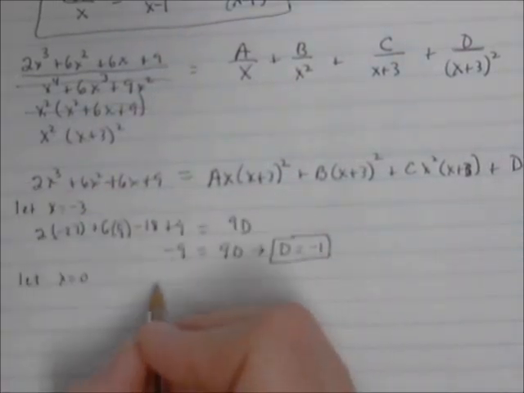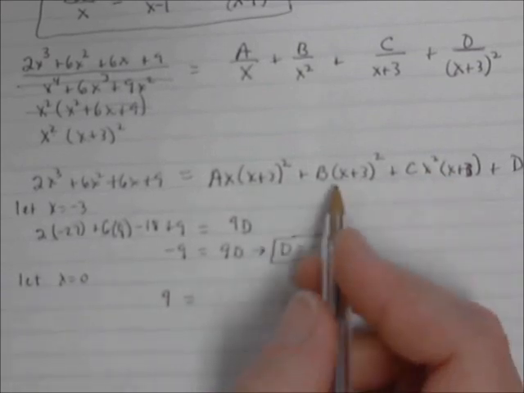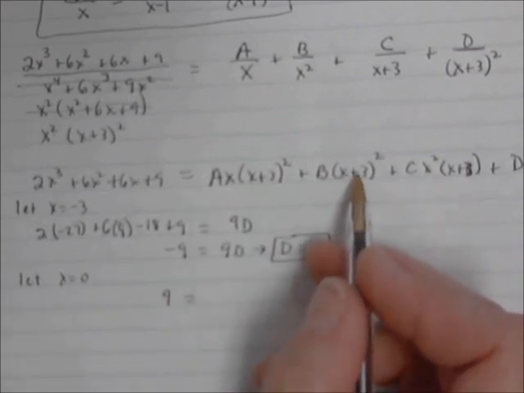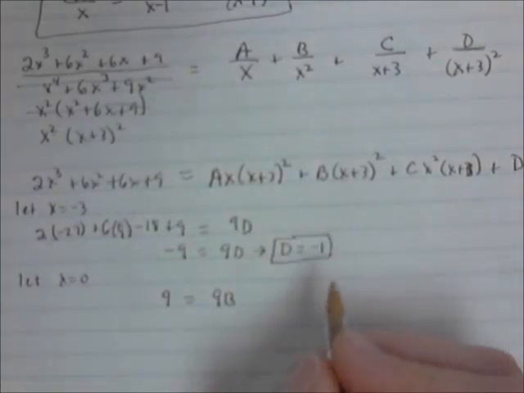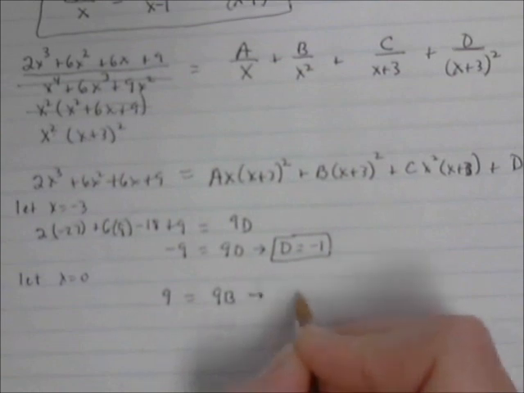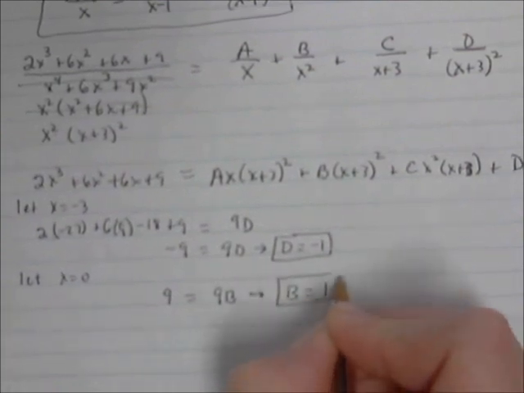So on the left-hand side we get 9 is equal to 9b, because all the other ones went away, went to 0. So that tells us that b is equal to +1. So there's our second one.